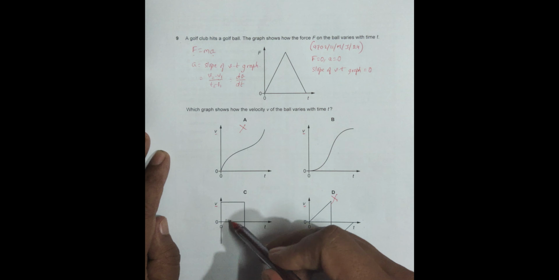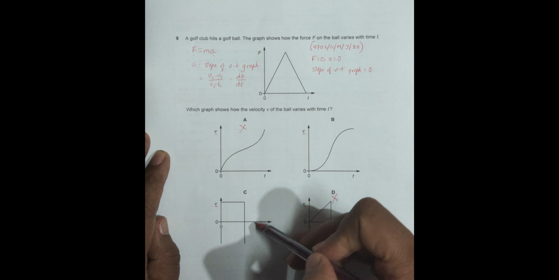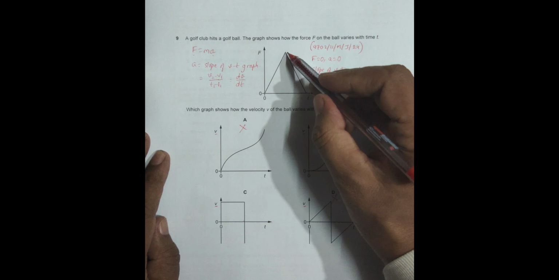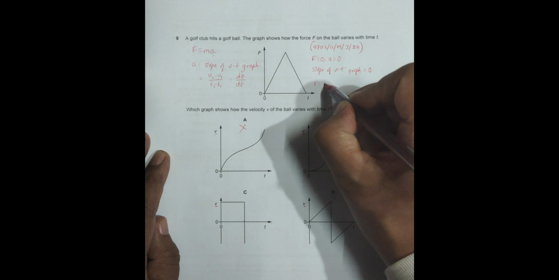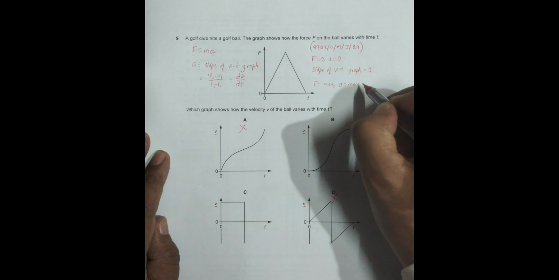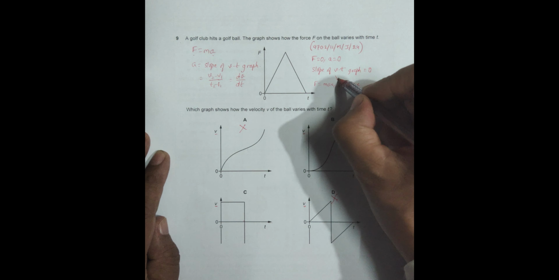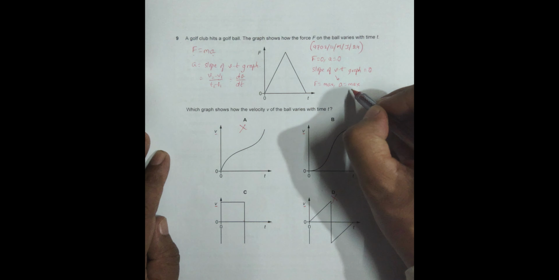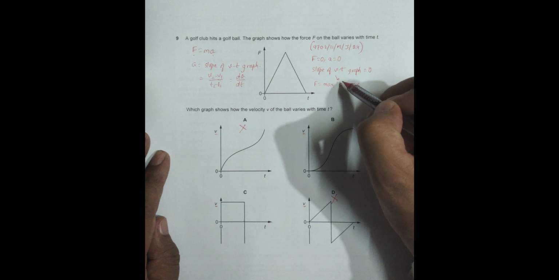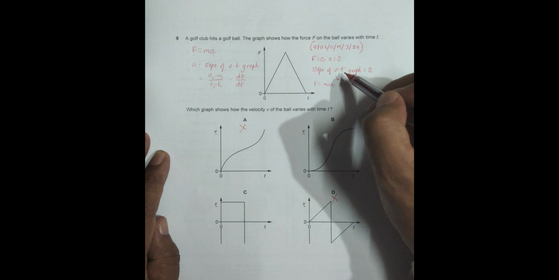Now in the midway, this is the initial stages, this is the somewhat final stages, this is the midway. So in the midway, F is max. F max means that a should be max. So when F is equal to max, a should be equal to max. And this means that the slope of v-t graph should also be max, and that is positive because F is positive. F positive, so a positive, the slope should be positive and max.